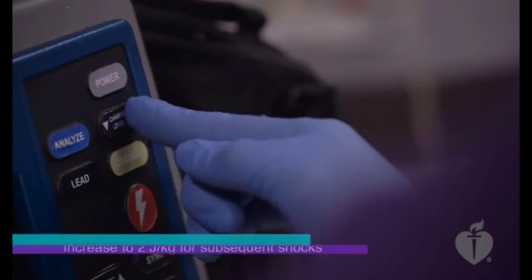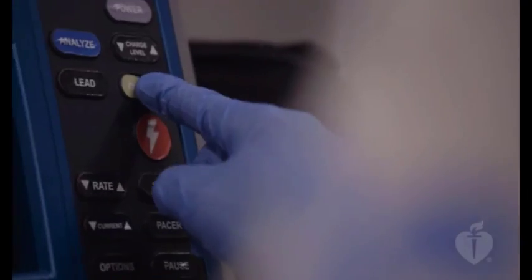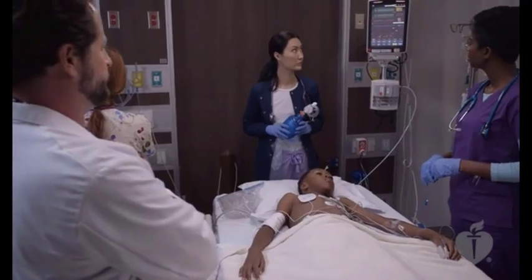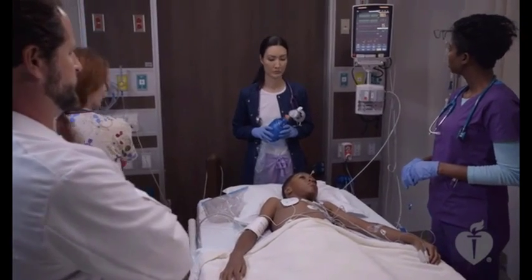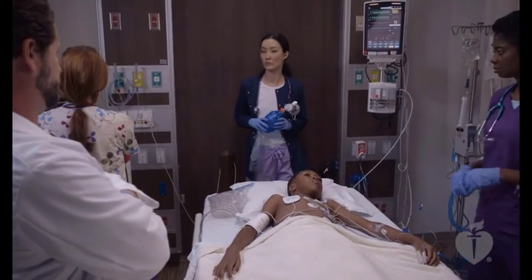If subsequent shocks are required, increase the dose to 2 joules per kilogram. Once the appropriate energy dose is selected, charge the defibrillator. Charging. Before delivering the shock, firmly communicate to the team that you are charging the defibrillator. Clear, and they need to stand clear.